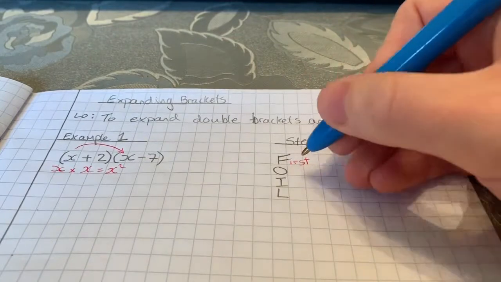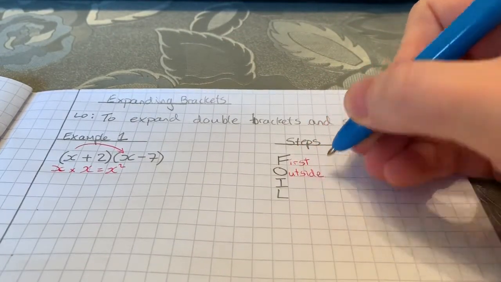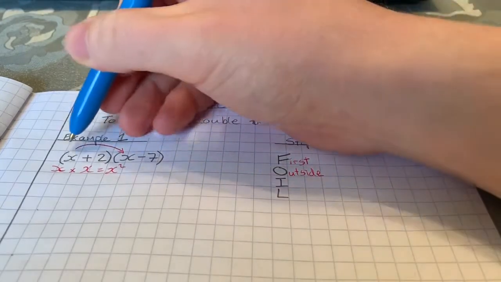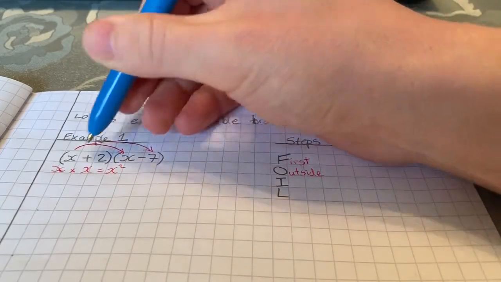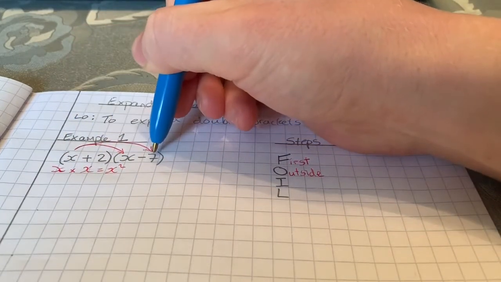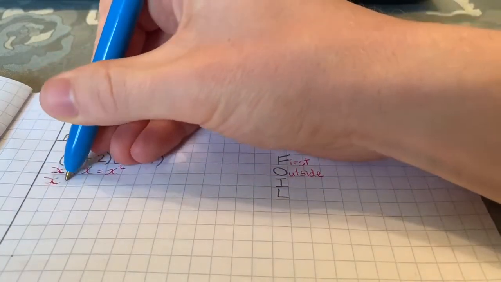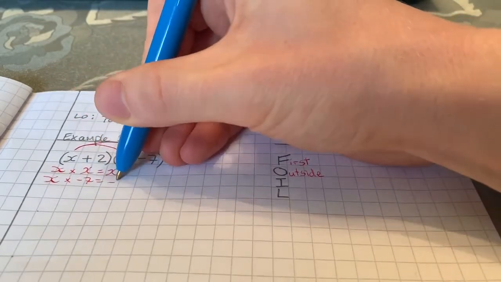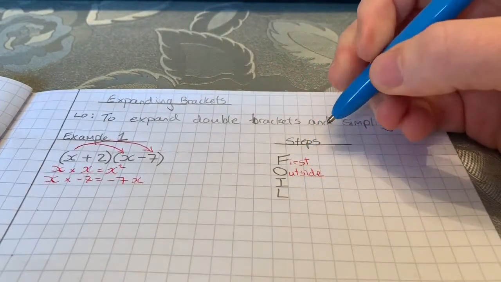Second one means outside, or you might hear outers or outsides, and that means the two outside terms. So we've got here x and minus 7. Negatives are very important here. It'll be x multiplied by minus 7, which makes minus 7x. So that's the second part.